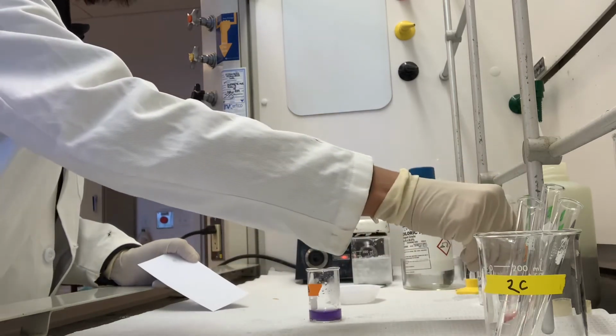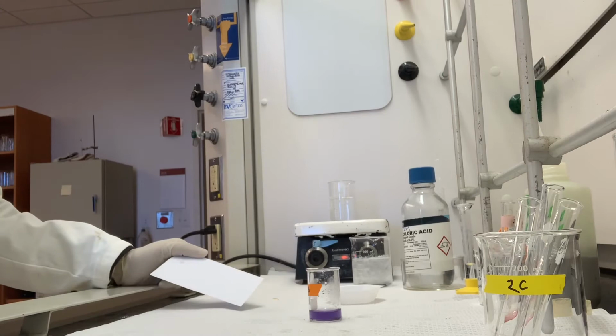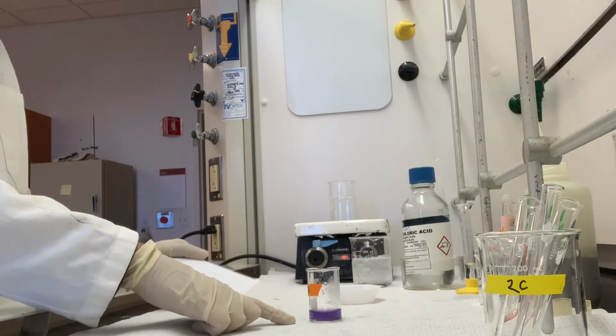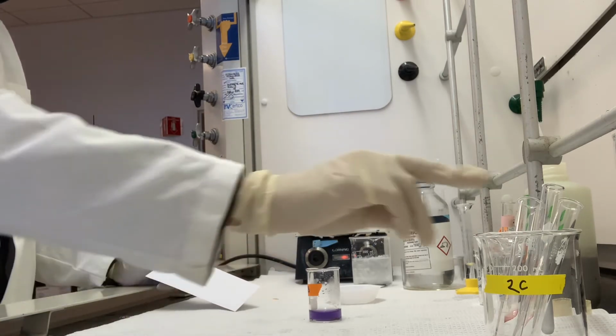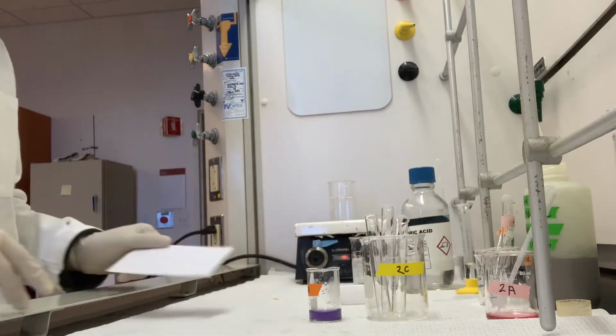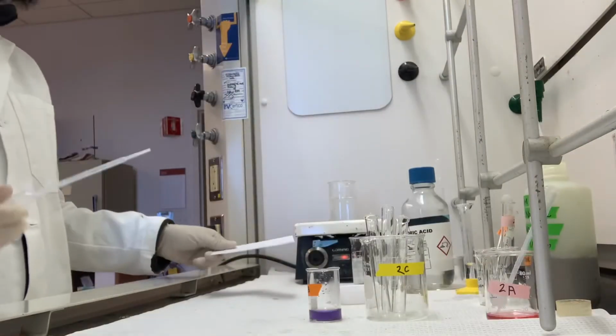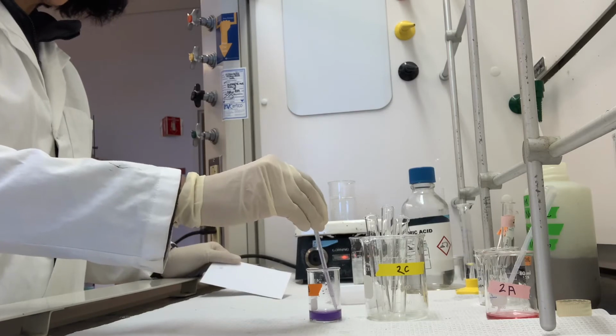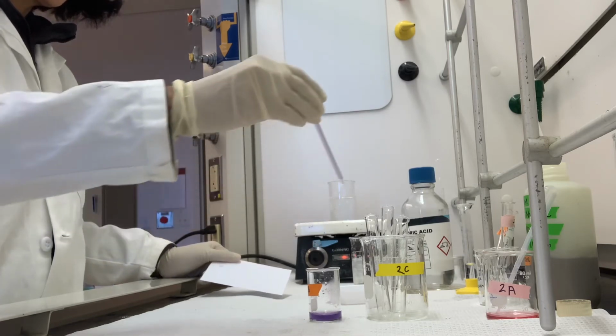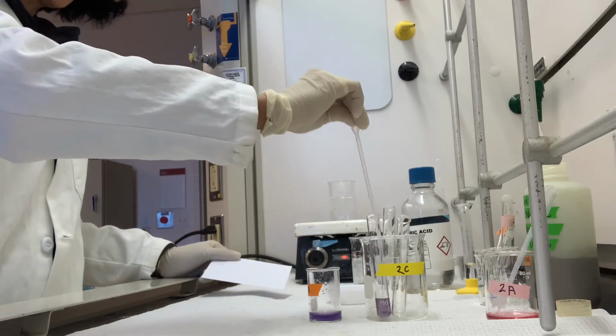Right. So the next thing that I want to do is to divide this up into 3 test tubes for step 2C. And once again, the exact amounts don't matter, so I'm going to add probably just 1 dropper full to each of these.